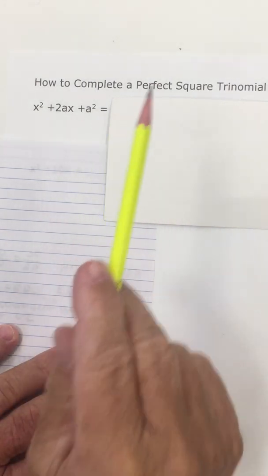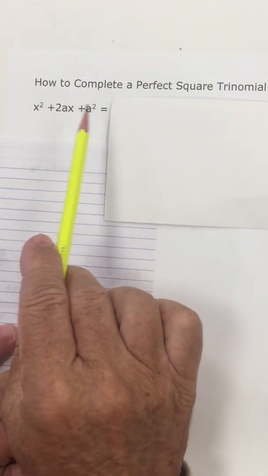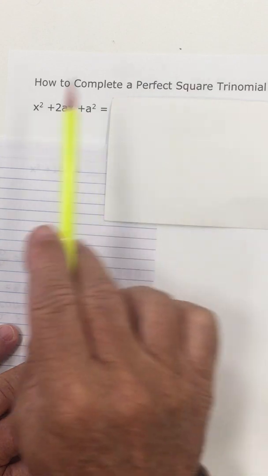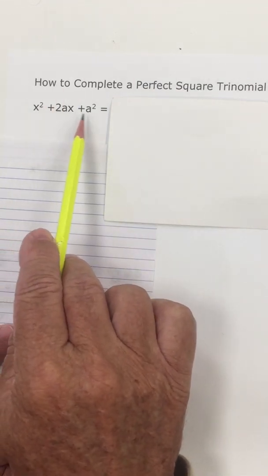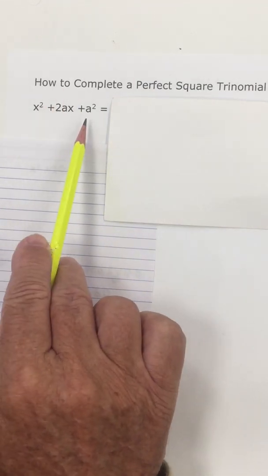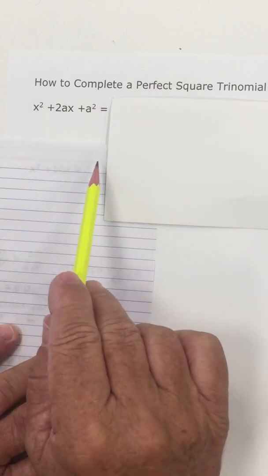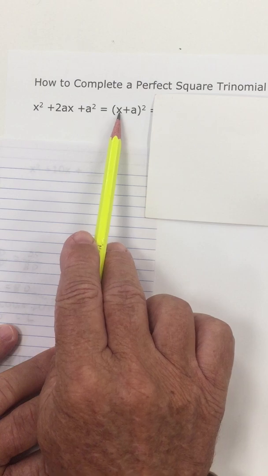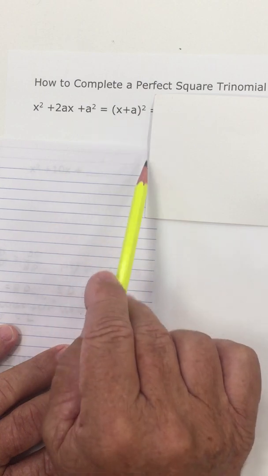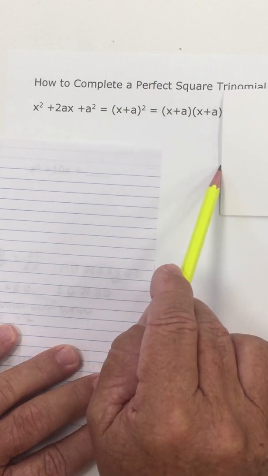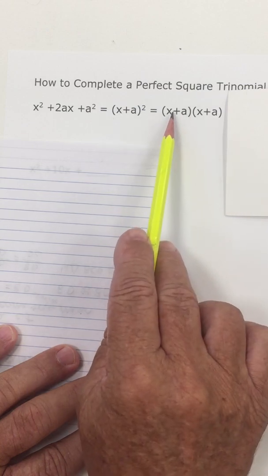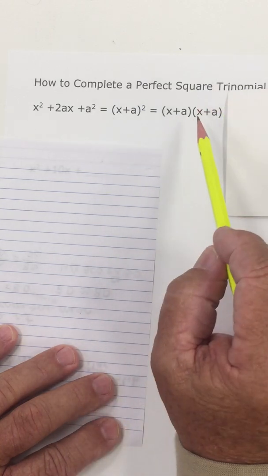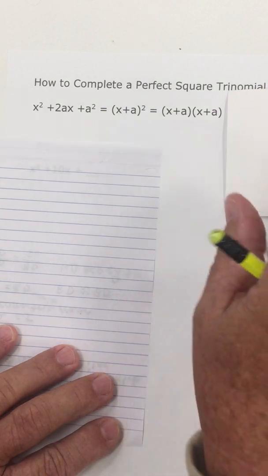Hey gang, in our book we're working with how to complete a perfect square trinomial. A trinomial has 3 terms in it, and this is a perfect trinomial right here. This equals this because we have (a + x) squared, and of course if we expand it out, we're going to have (a + x) times (x + a).